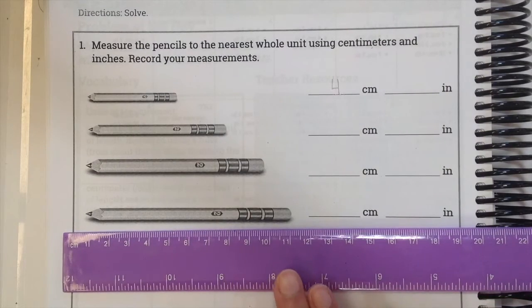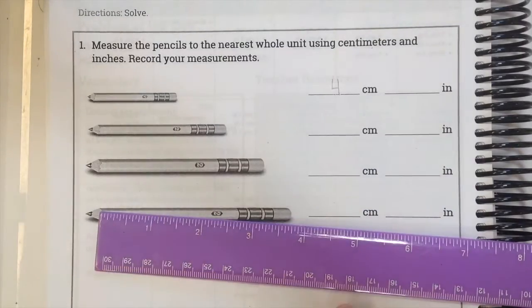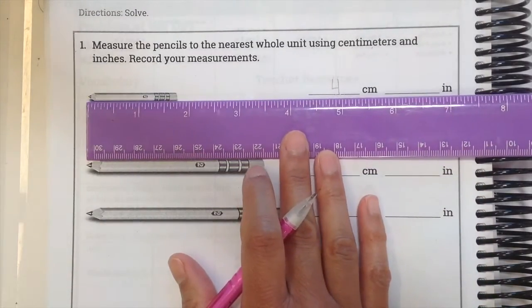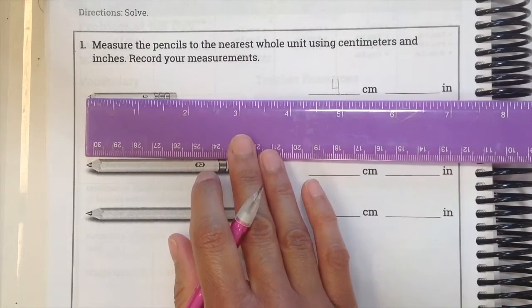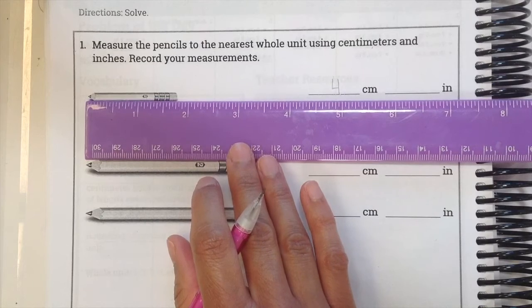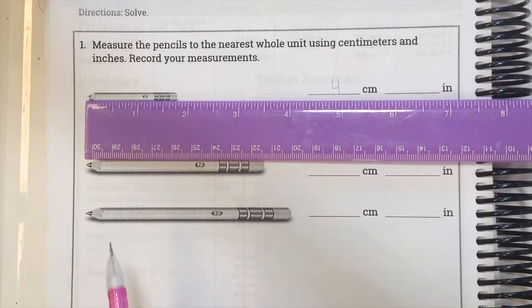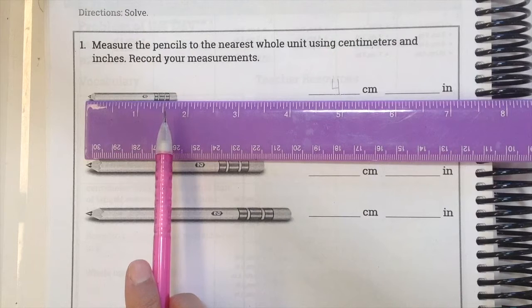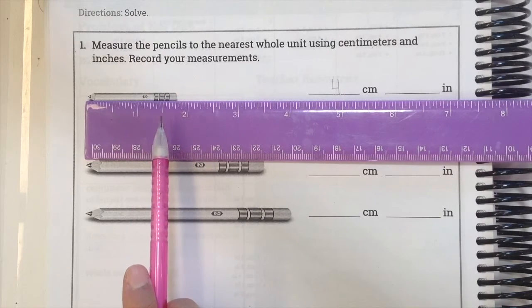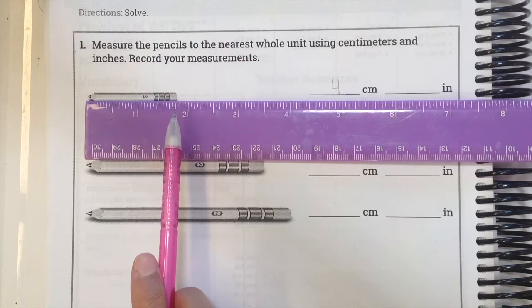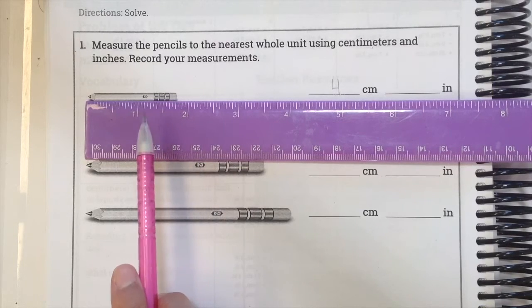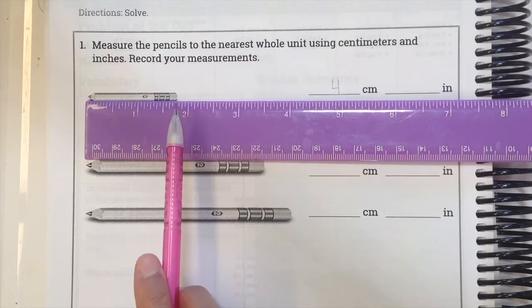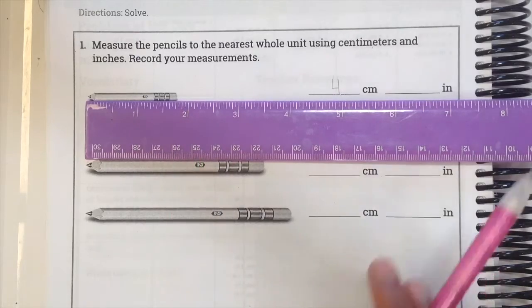It's a bit longer. Now I'm going to flip my ruler over, and I'm going to measure in inches this time. On this side, I have a teeny little gap, so I'm going to slide it over just a little bit again. And I can see that the halfway point between 1 and 2 is right here. And the pencil definitely goes past the halfway point, doesn't quite reach the 2, so it's not exactly 2 inches, but it's also not closer to 1. So I'm going to round up to 2 inches.